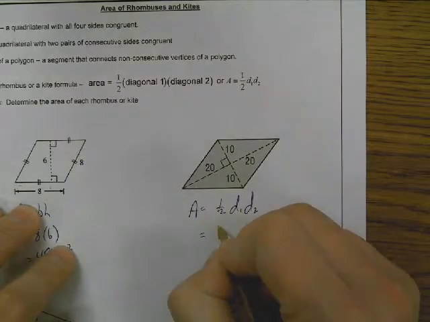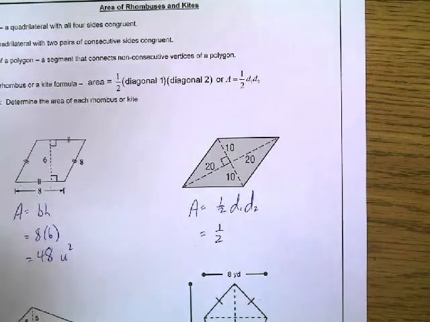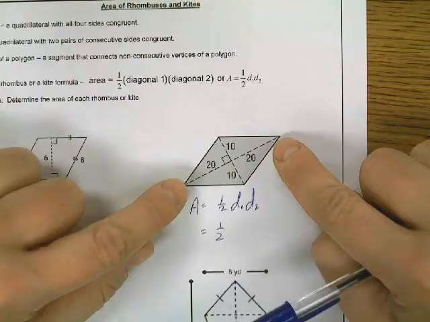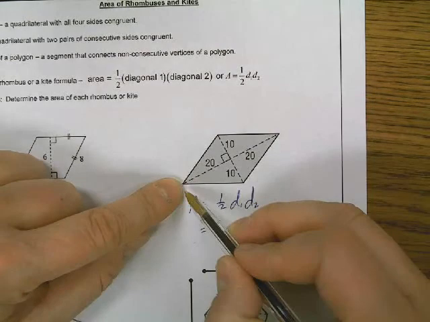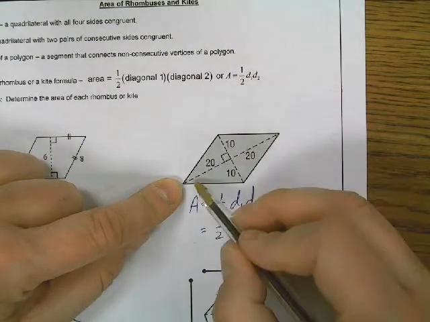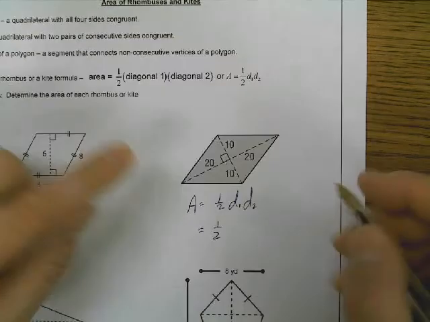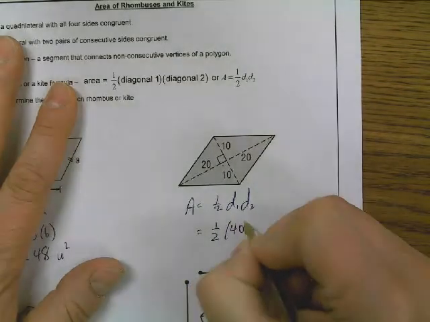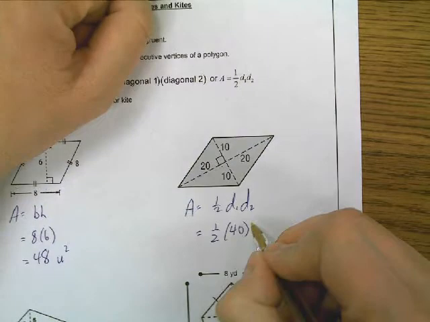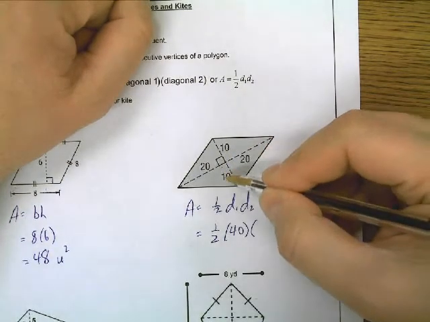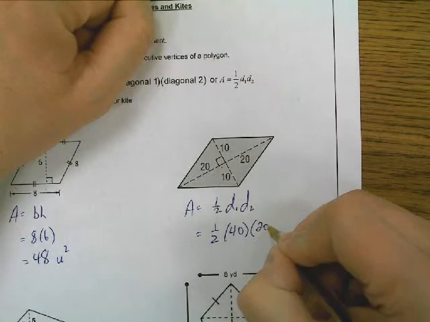Alright, so that's going to be 1/2. Now, it doesn't matter which diagonal comes first, but let's say we take this one. That's going to be 20 plus 20. You got to add those two together to get the big one. Sometimes they'll give you the whole thing, and sometimes they give you the halves. So that's going to be 40. And D2 is 10 plus 10, which is 20.